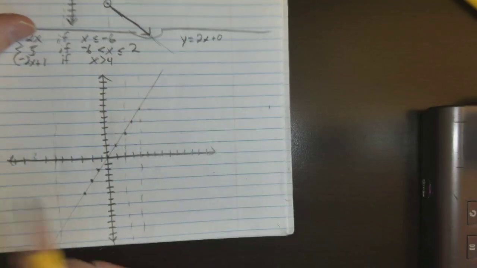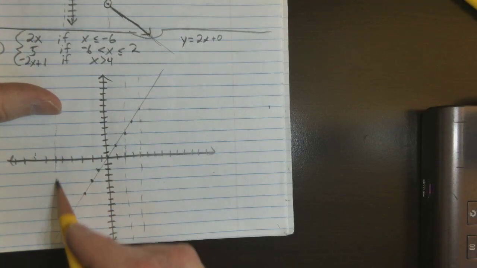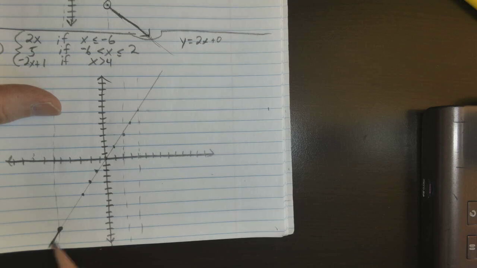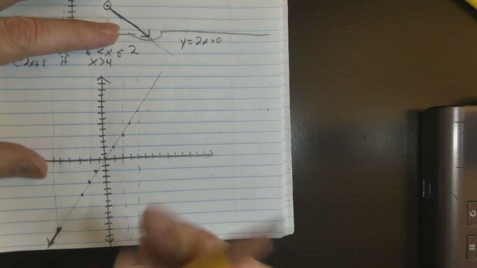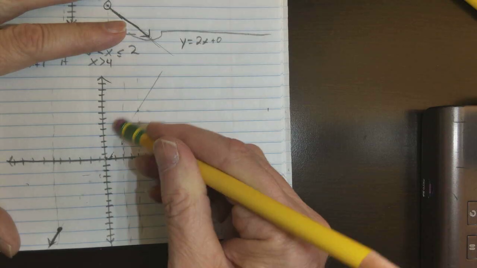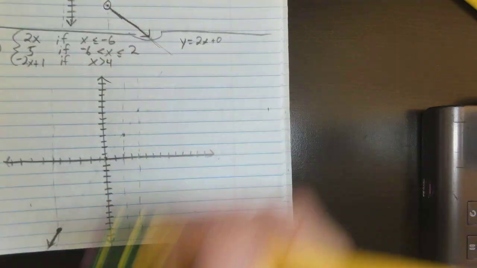All right, x is less than or equal to negative 6. Ooh, you're not going to see much of this. Here's negative 6. Less than or equal to negative 6 right here. Less than's over here, so I'm graphing this part right here, which is hard to see. And I'm erasing these parts.